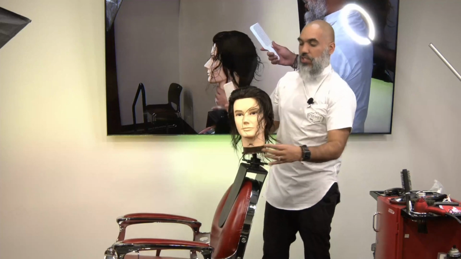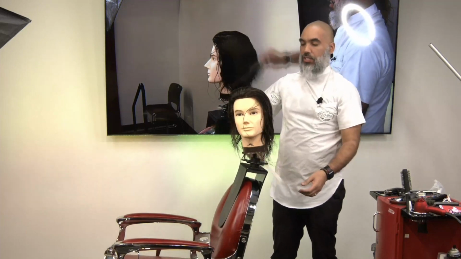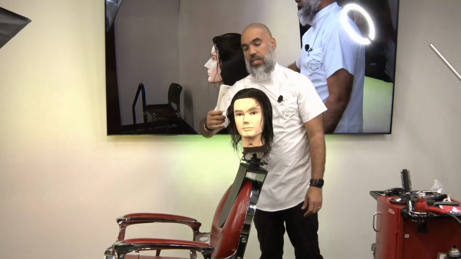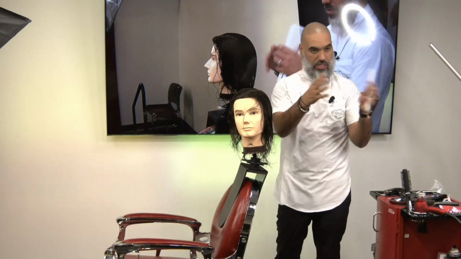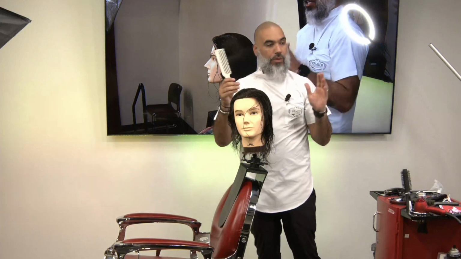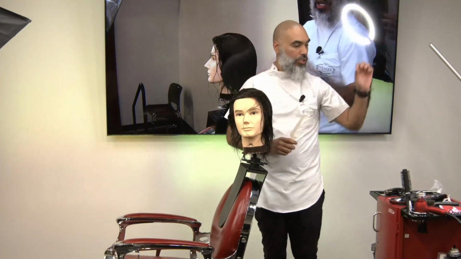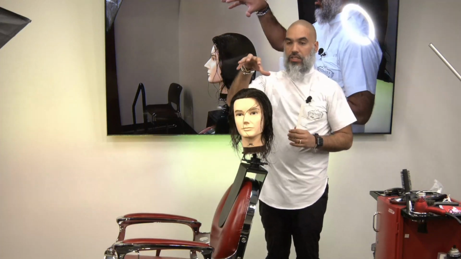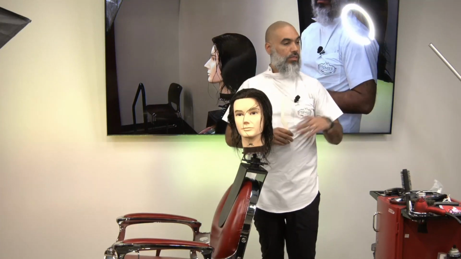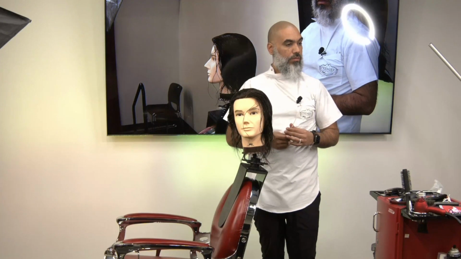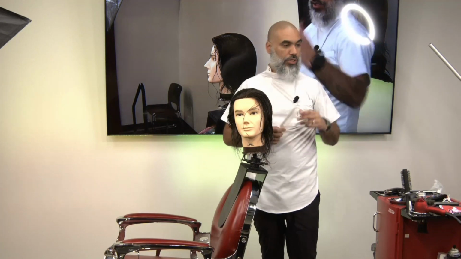All right, so now you have this guy. You got this guy who comes in with all of this hair and you're like, where do I begin? So let's go around the room. Anyone, by a show of hands, how would you start to execute that haircut with the person coming in looking like this? Anybody? It doesn't matter. Tell me what you do.